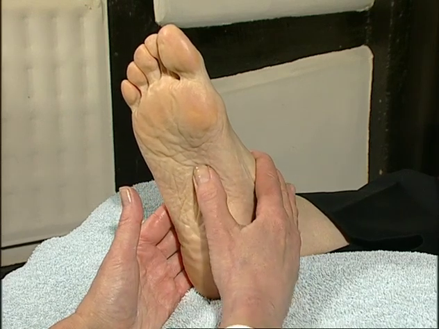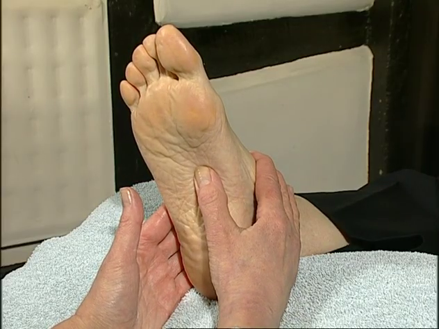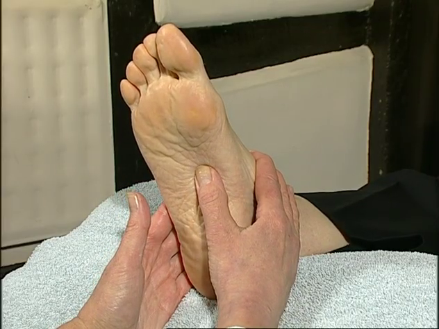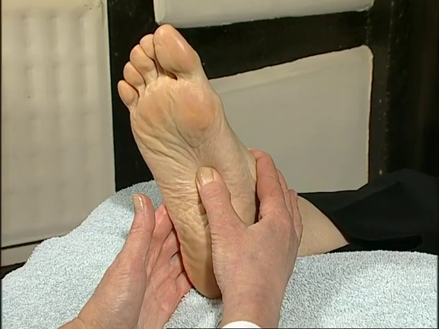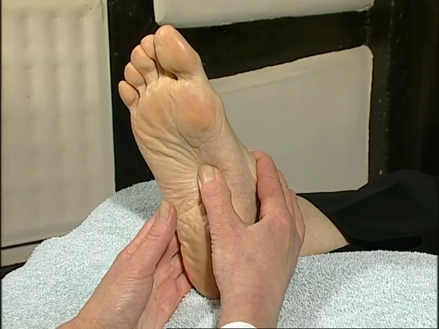Then just above the kidney reflex is the reflex for the adrenal gland. So that is found in zone 2, but on the side closest to zone 1. And you will work that with the right thumb.